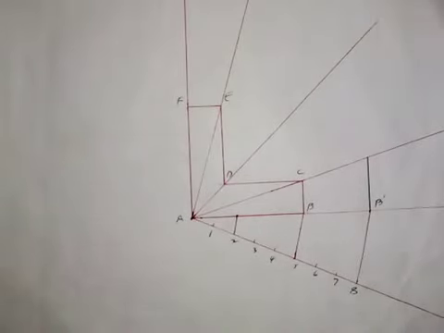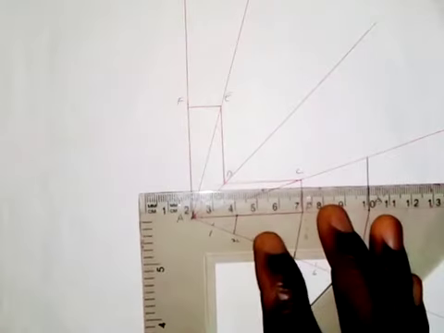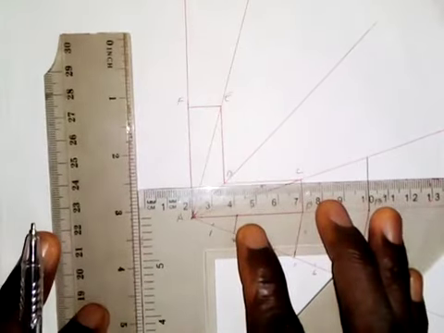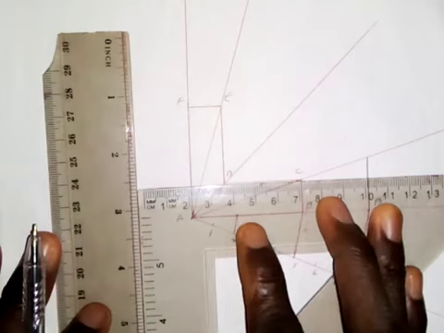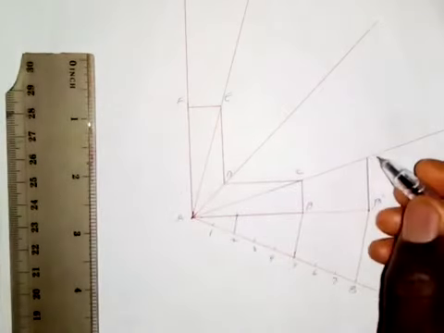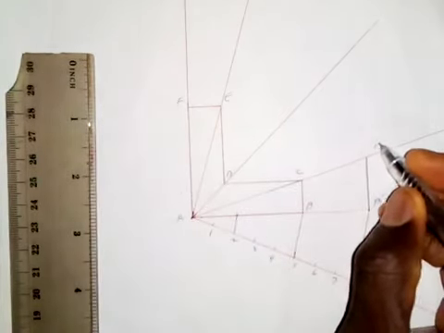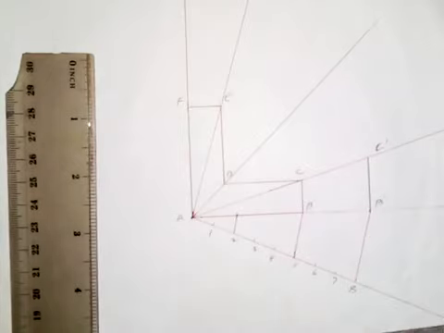Then the next thing that I'm going to do is to set my set square along this line CD here and support it with my ruler. Okay, so this point that we have here is point C1. So this is point C1.